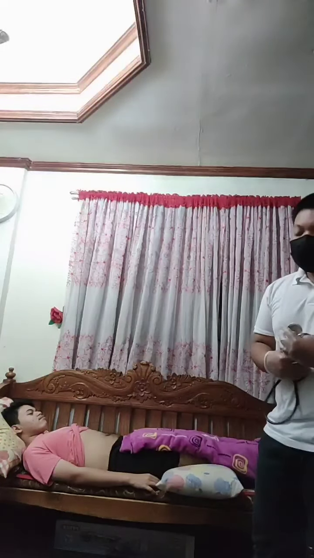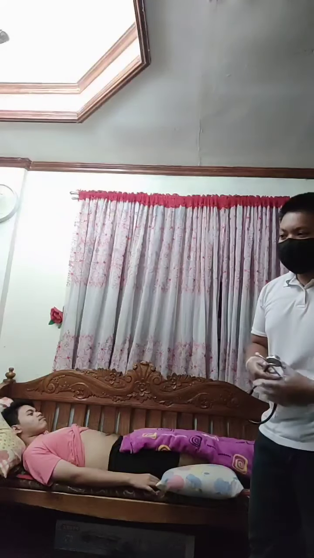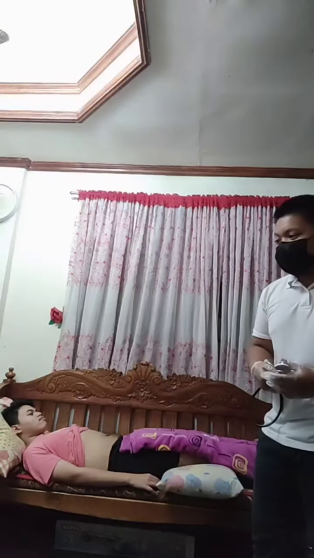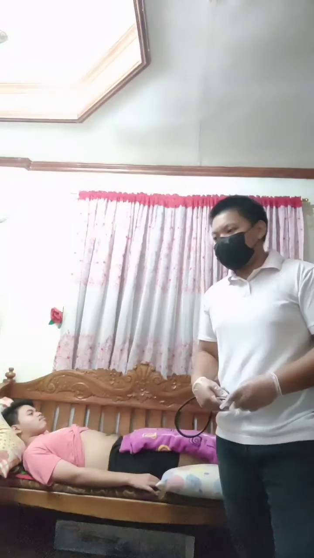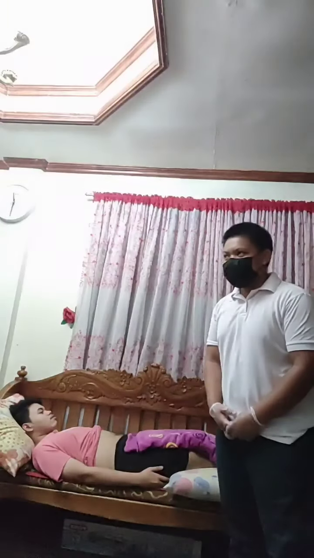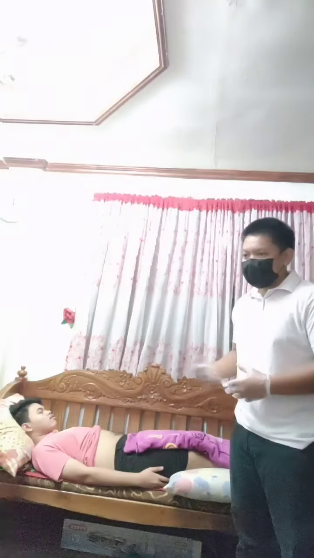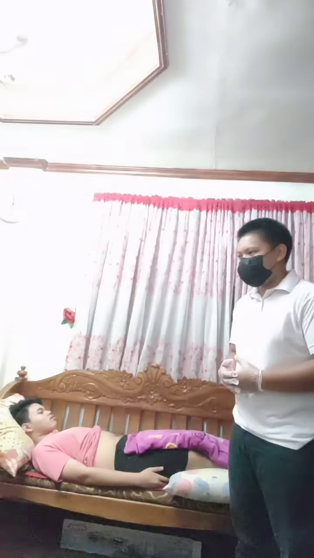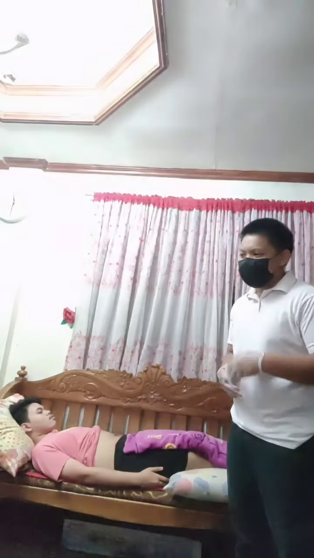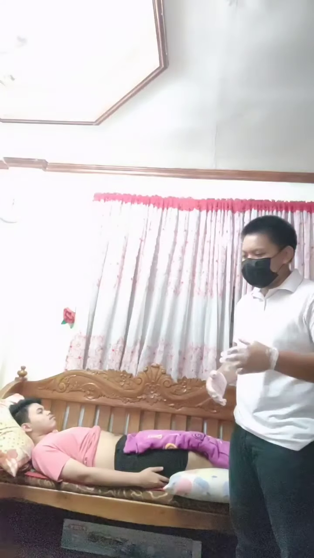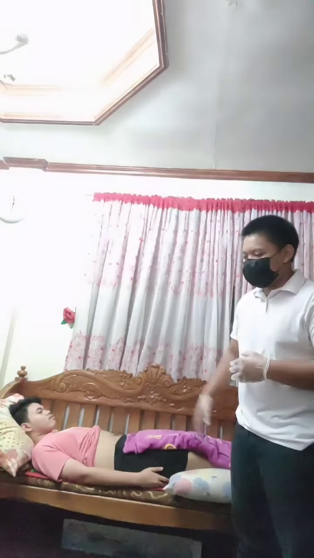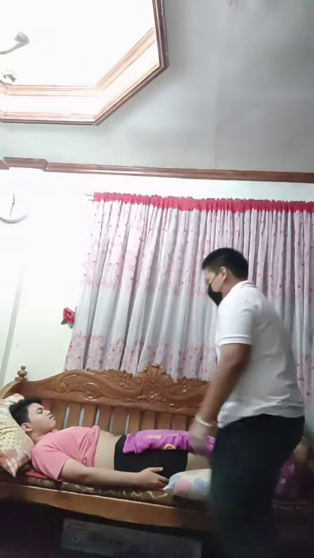So after checking or auscultating our patient's abdomen, we will now document it in our patient's chart, and we will now go on to the next procedure. The next thing that we will do is to percuss our patient's abdomen to see whether there is tympany or any dullness, and we will check every quadrant of the abdomen.